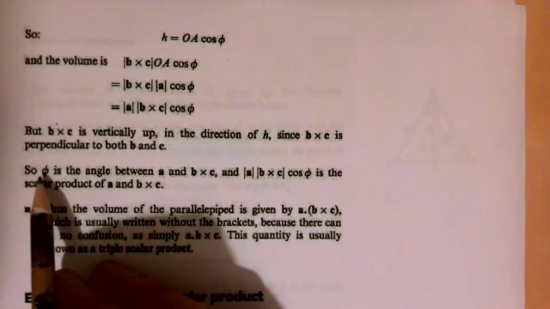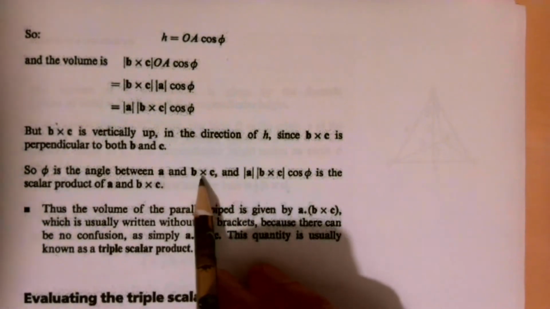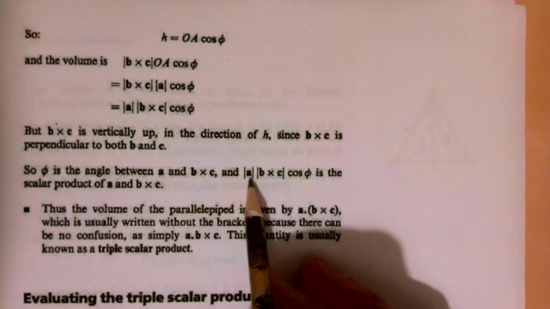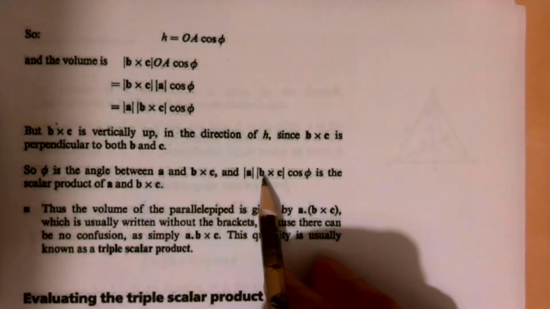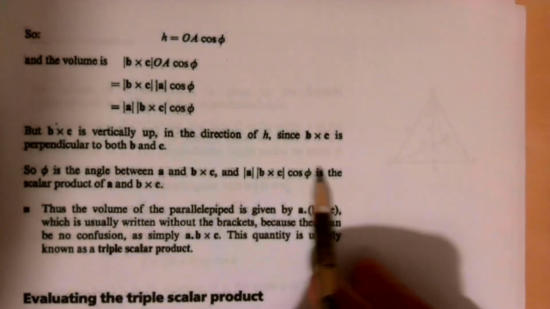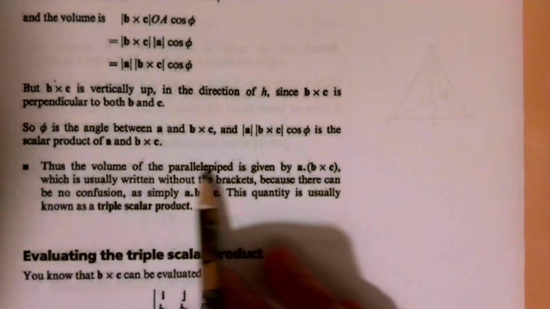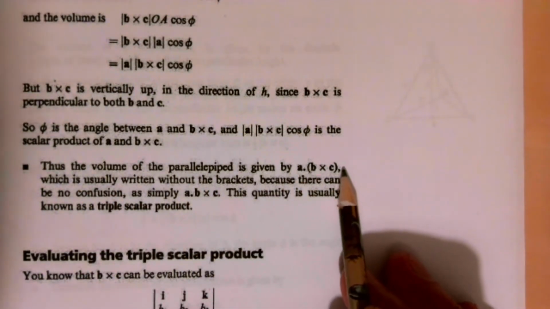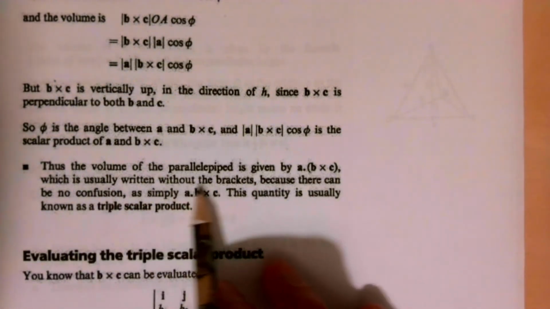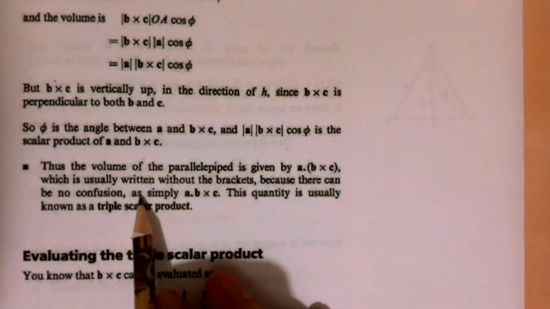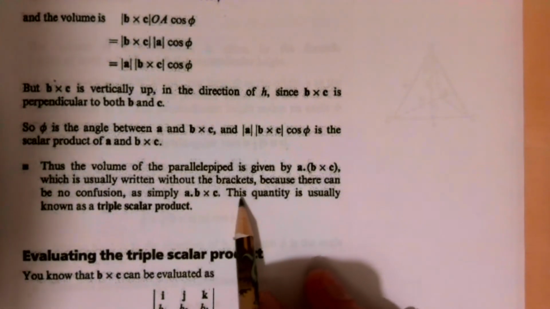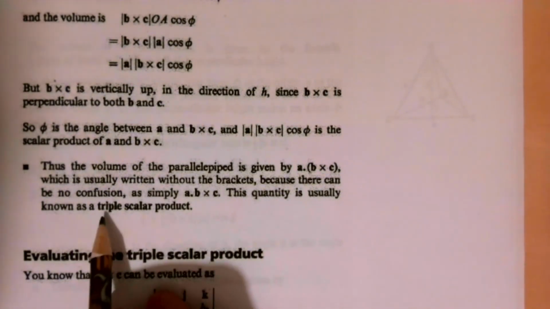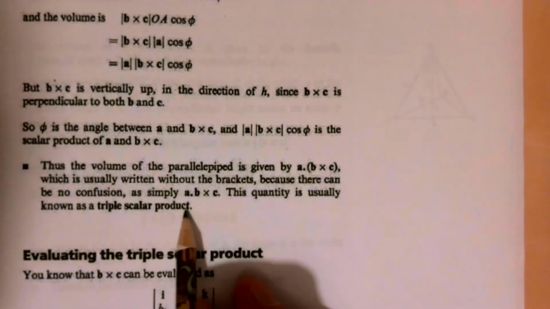So phi is the angle between a and b cross c, and the magnitude of a times the magnitude of b cross c times cos phi is the scalar product of a and b cross c. Thus the volume of a parallelepiped is given by a dot b cross c, which is usually written without the brackets because there can be no confusion, as simply a dot b cross c. This quantity is usually known as the triple scalar product.